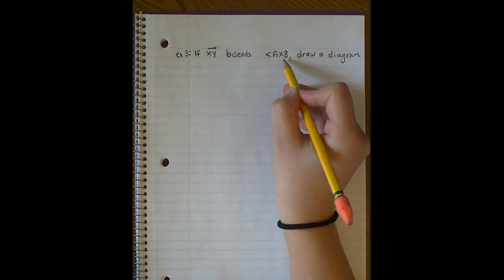Example 3. If ray XY bisects angle AXB, go ahead and first of all draw a diagram to represent this situation. A couple of ways that you can start. I prefer to start by drawing the angle.